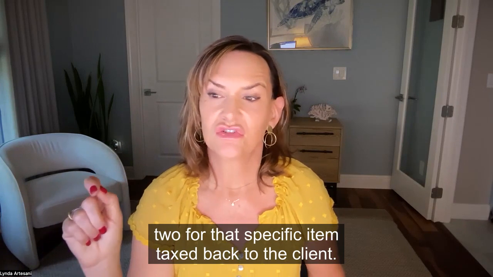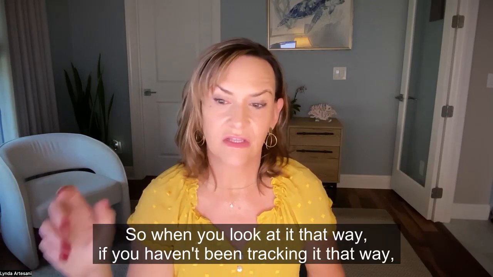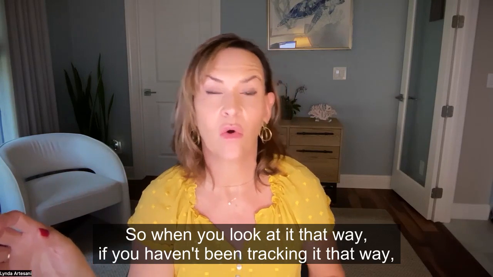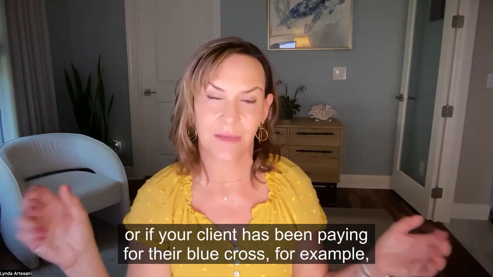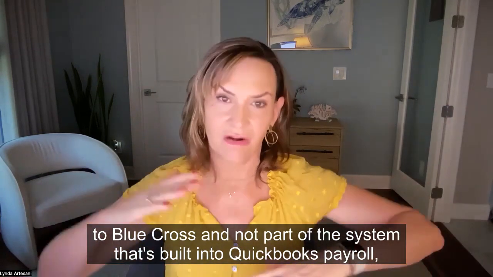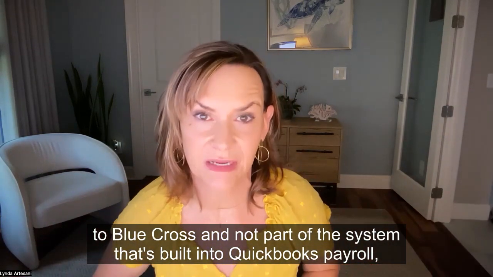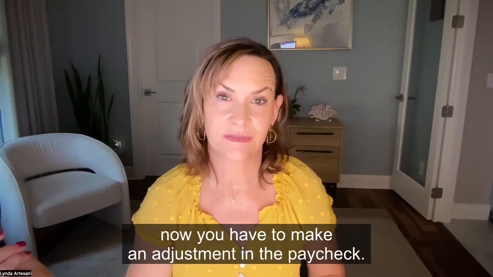So when you look at it that way, if you haven't been tracking it that way, or if your client has been paying for their Blue Cross, for example, directly to Blue Cross and not part of the system that's built into QuickBooks Payroll, now you have to make an adjustment in the paycheck.